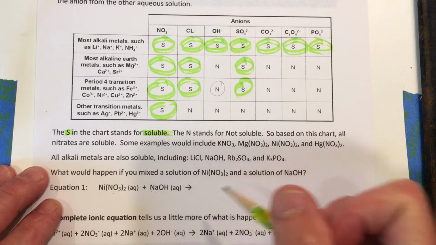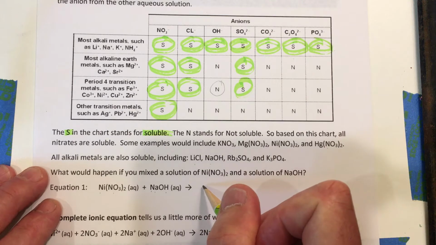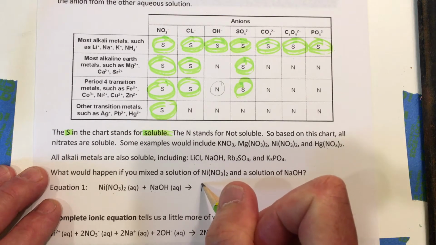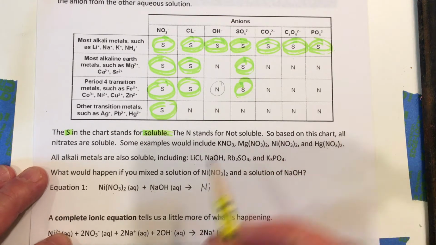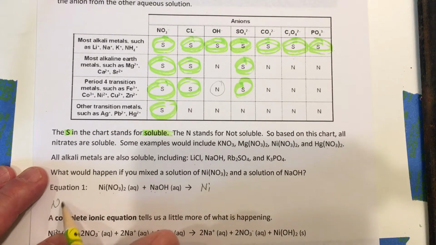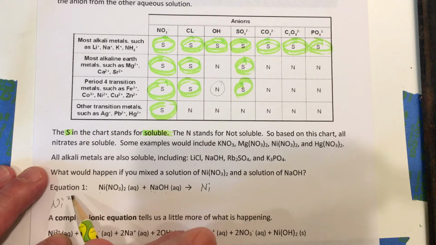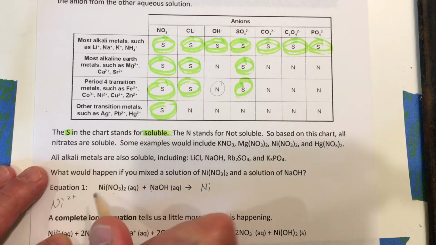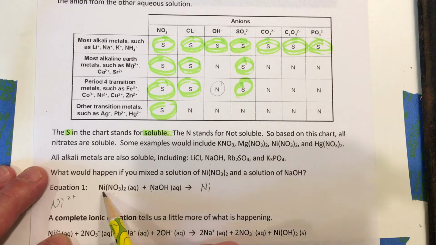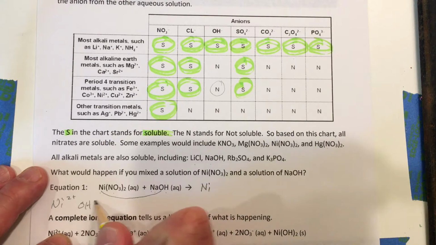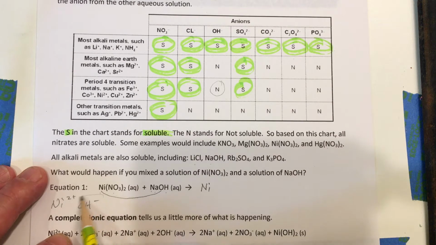So what is this going to look like? Well, let's start by writing the solid, the nickel, Ni, and nickel is a 2 plus. I'm just doing this to remind you how to write formulas. And the hydroxide that it's going to combine with is an OH minus. And so we're going to need 2 of those hydroxides to go with 1 nickel.